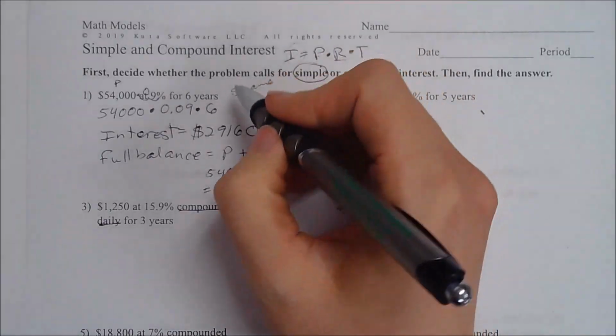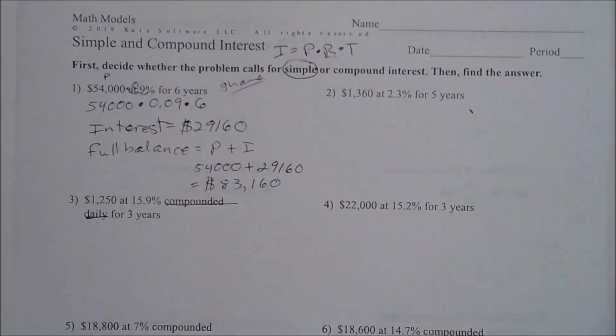It's insane. And apparently this shameful person paid that for a car, I guess. I don't know. Hopefully not.